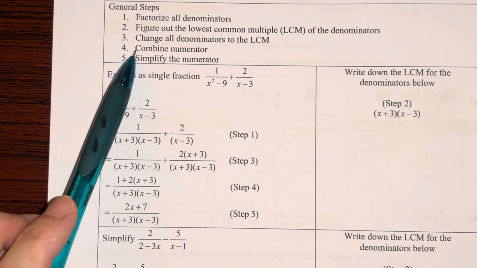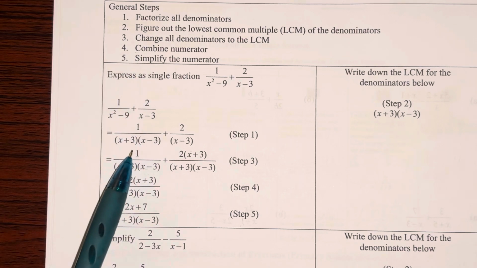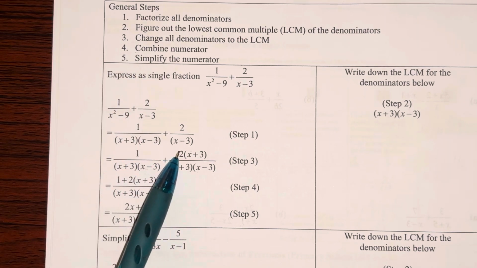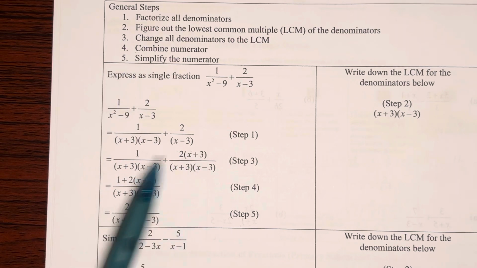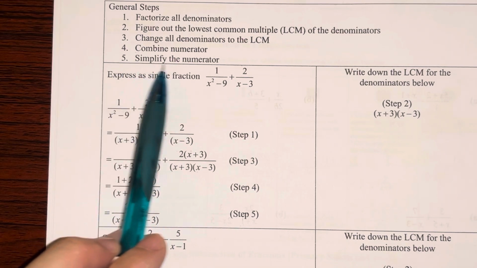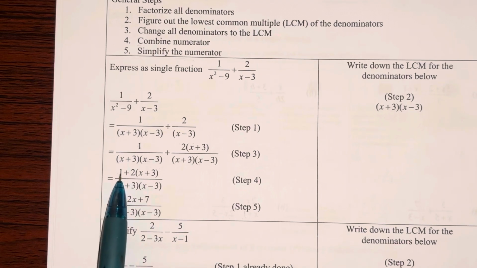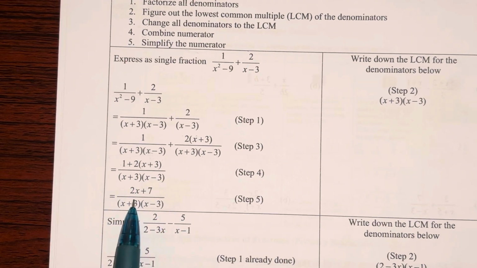Then I'm going to combine the numerator. So basically it's just 1 plus 2 bracket x plus 3. And again, I write it down in one single line. And after that, I simplify the denominator. I'm just expanding all the brackets, and simplify.